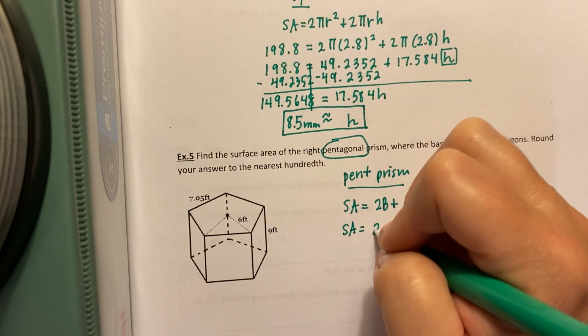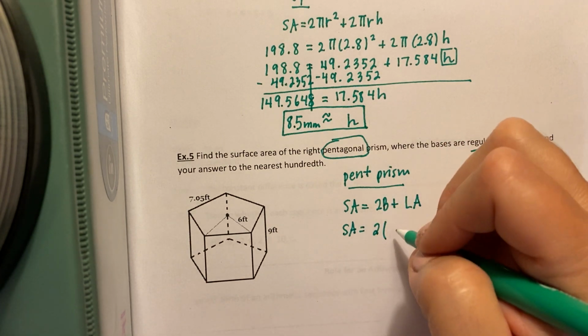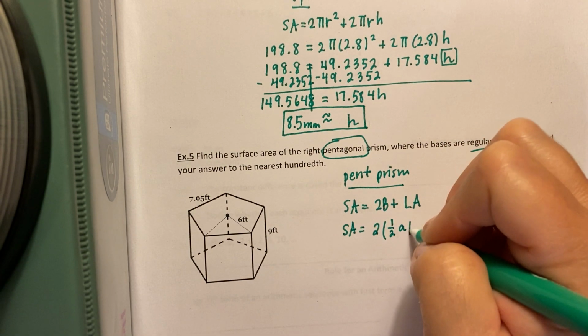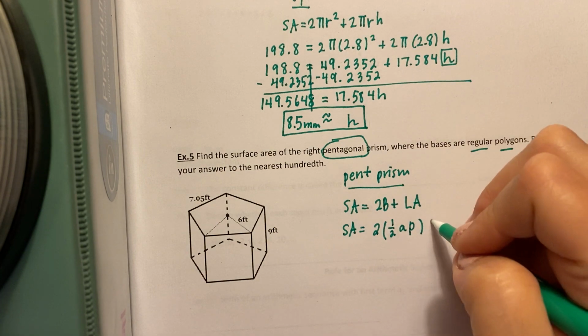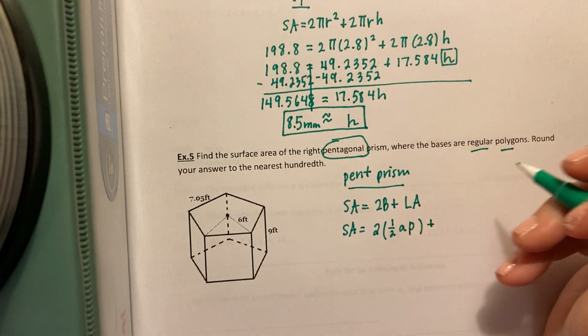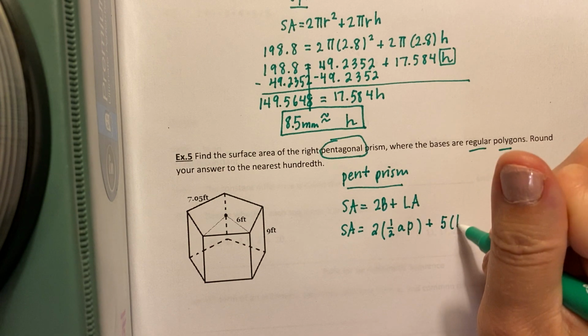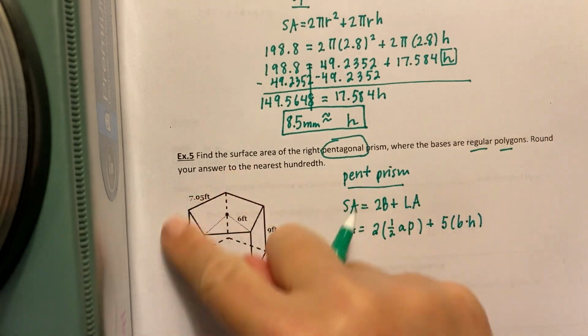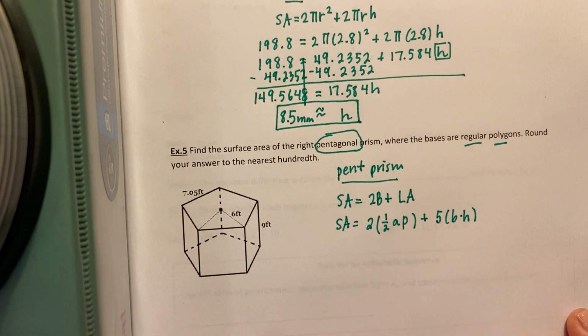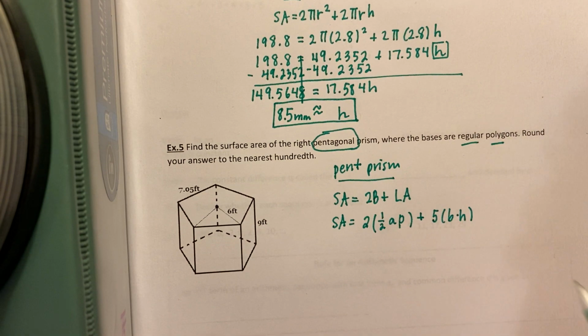So the area of my base of a regular pentagon is 1/2 apothem times perimeter. Plus, because that pentagon base is regular, I'll have 5 of the same rectangles going around as the lateral faces.